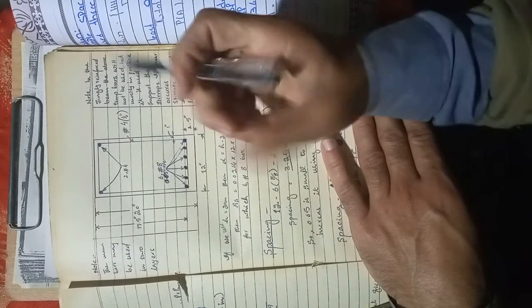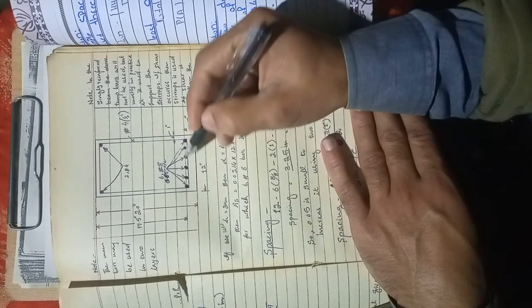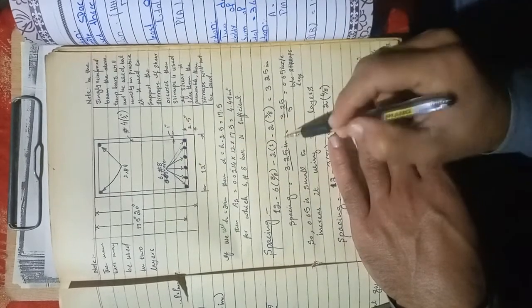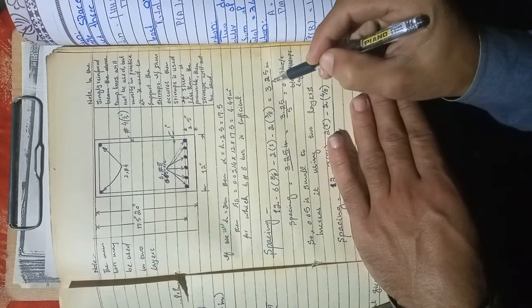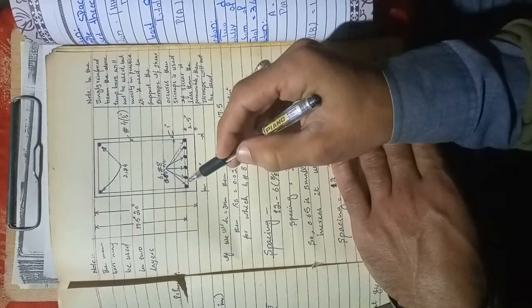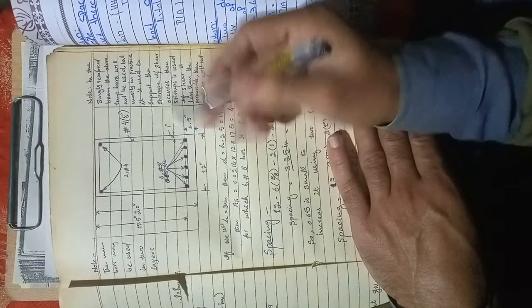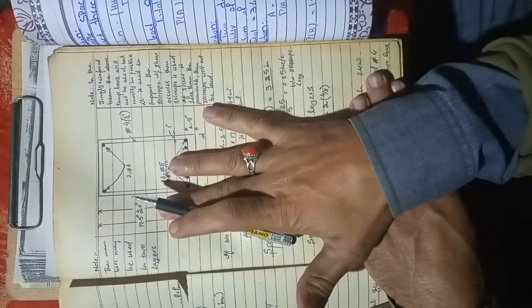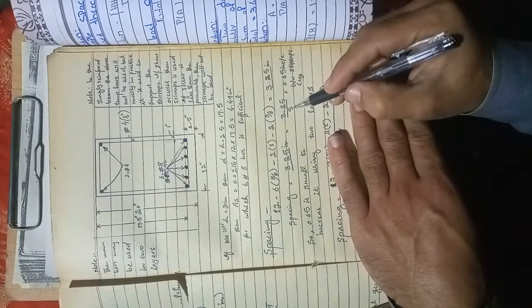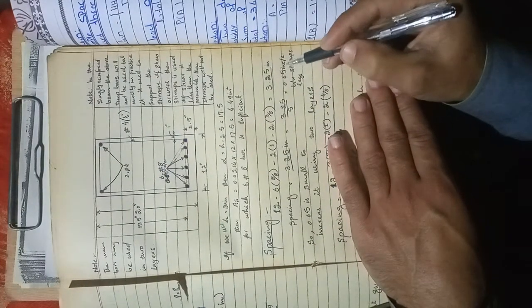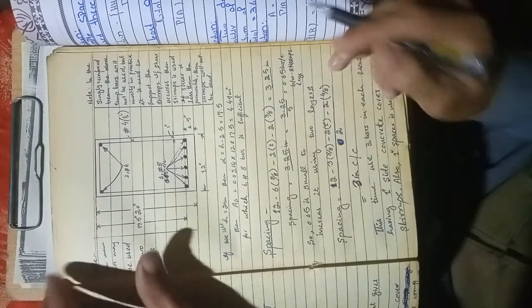So what will be the spacing between these bars? The formula is this: you select this value and divide it by the number of spaces, 1, 2, 3, 4, 5. We have 6 bars, so we have 5 spaces. If we have 10 bars, then we have 9 spaces. So divided by 5, this is 0.65 inch center to center. So this is a small value.